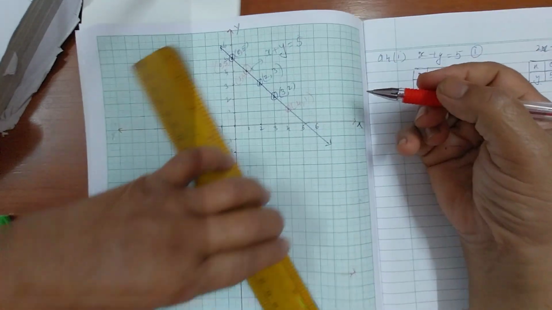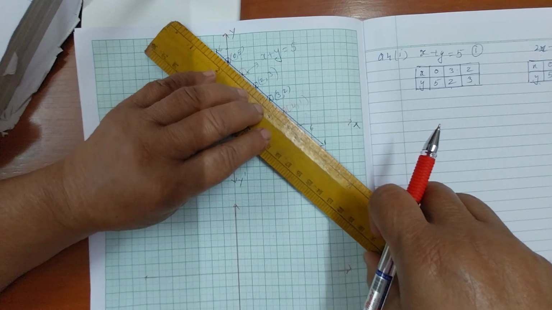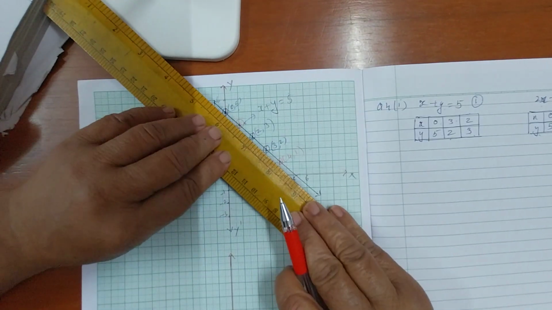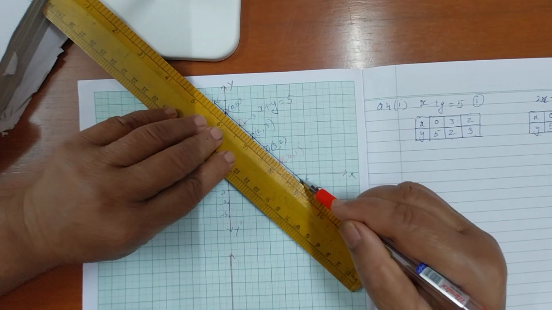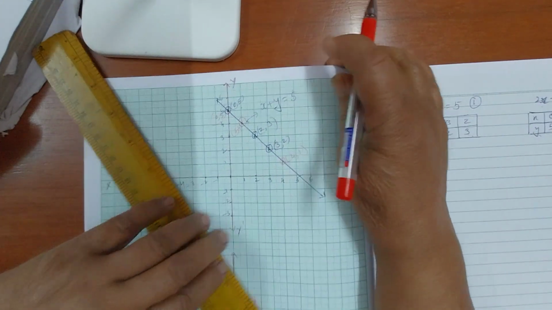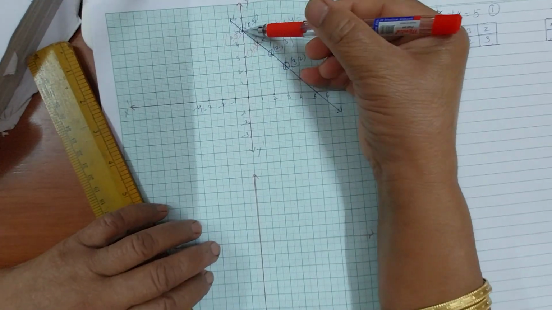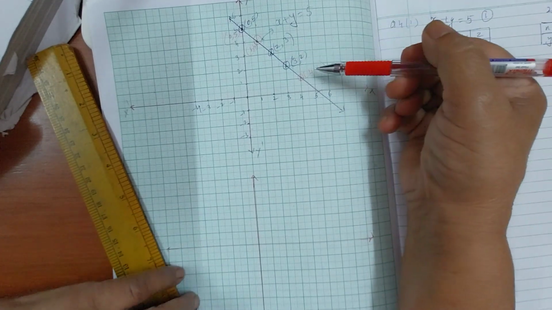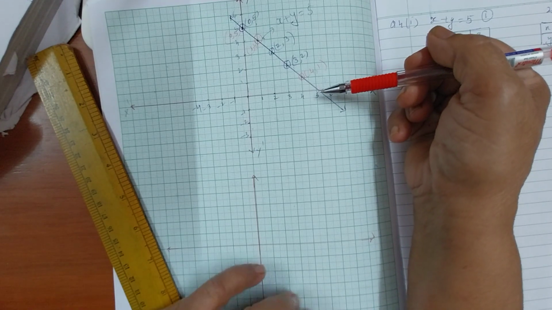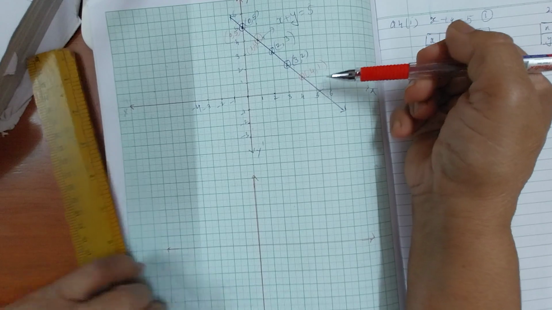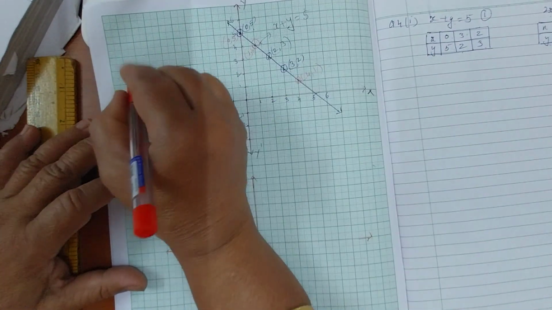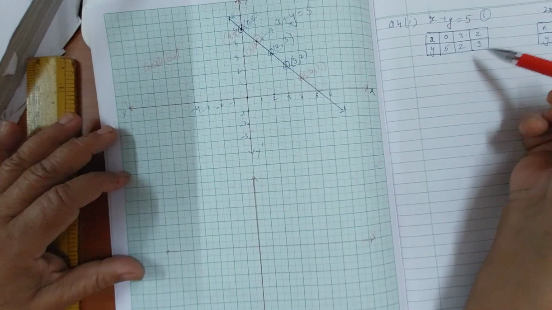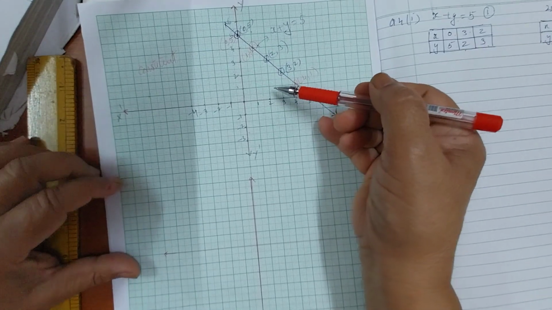Now if you see them carefully, if you join them, you can see that the line is passing exactly over the other one. That means the lines are coinciding. See, all these points are coinciding. It's all falling on the same line. We say that the lines are coinciding here. So that means the equations are consistent equations. Consistent equations, that we had already seen earlier. Then only we started making the graph.